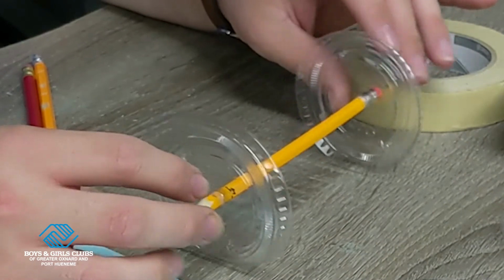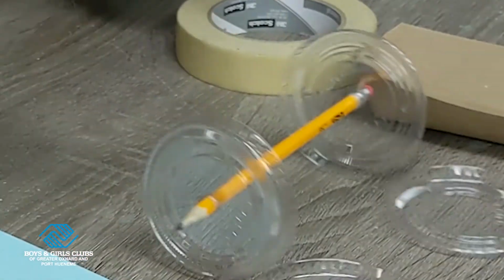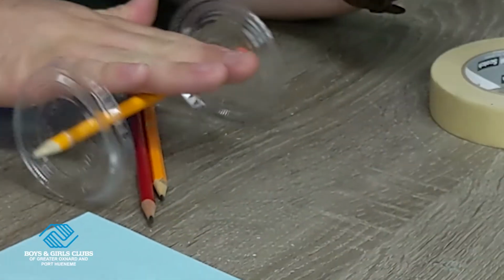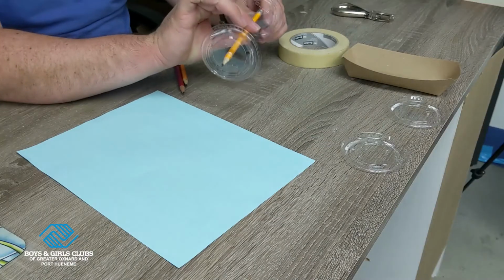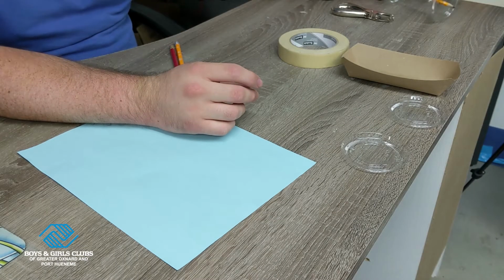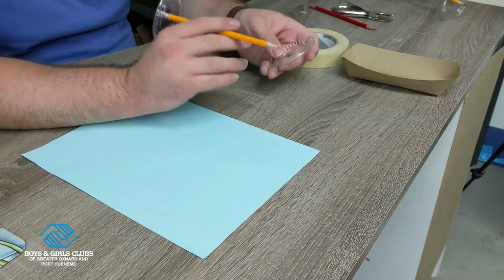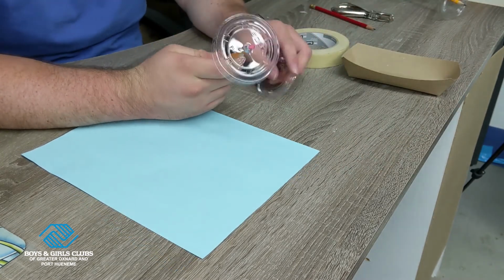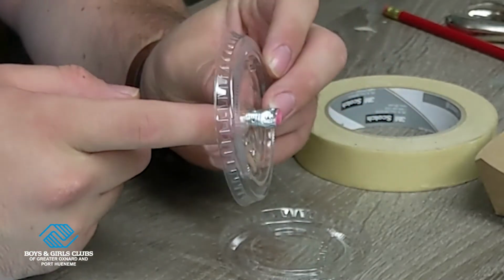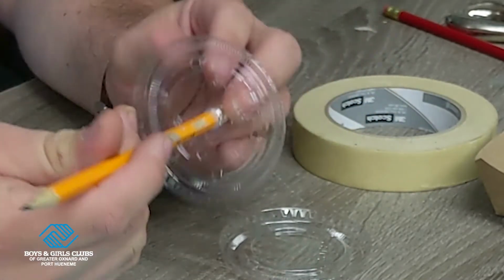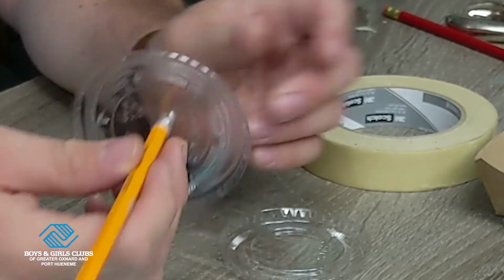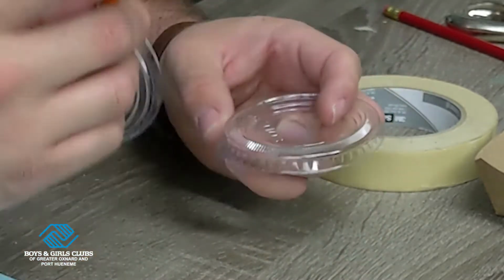Okay, so we have our first wheel, and as we see, it rotates just fine. It moves, and it goes. Okay, so we're going to take this and put it aside, and then we're going to work on our second wheel. If you have a parent or guardian at home, to make this a little bit easier, they could help you by heating the plastic so it'll be easier to poke the hole through it. But if you don't have a parent, just go ahead and do it how you're doing it. Just make sure you're doing it safely.